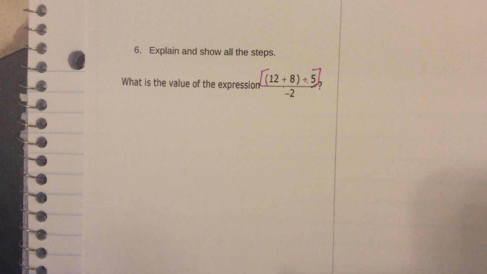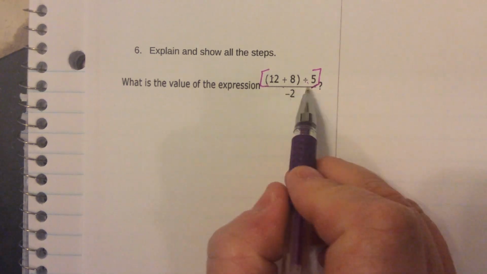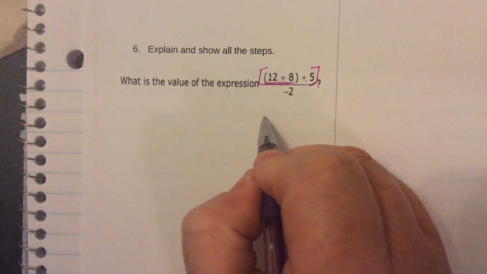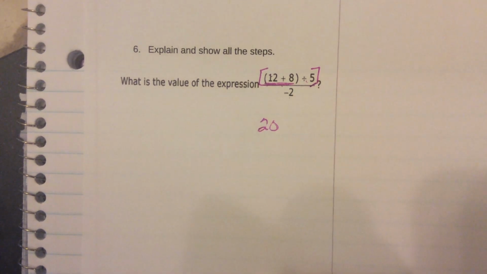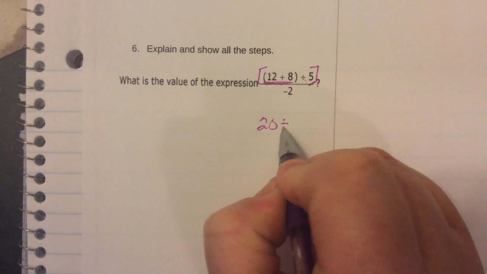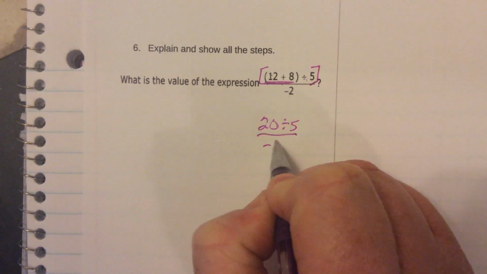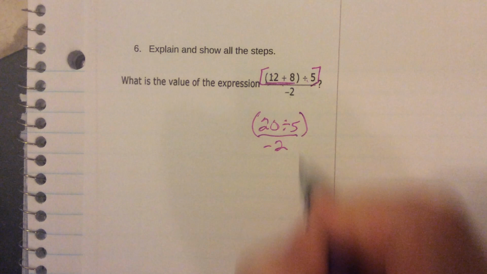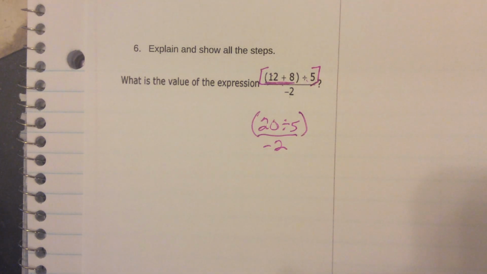2, okay? So the first thing I would do is inside the parentheses up here on top. So 12 plus 8 is 20. Okay, and then I'm going to put divided by 5 over negative 2. Okay, so this is still all grouped here on top. So now I still have to simplify that grouping first.